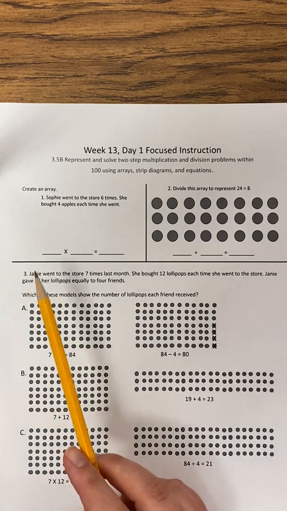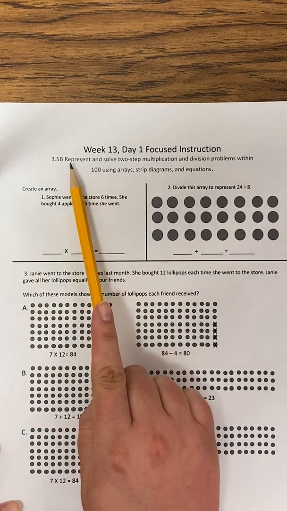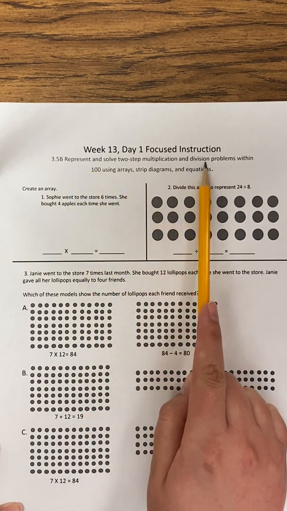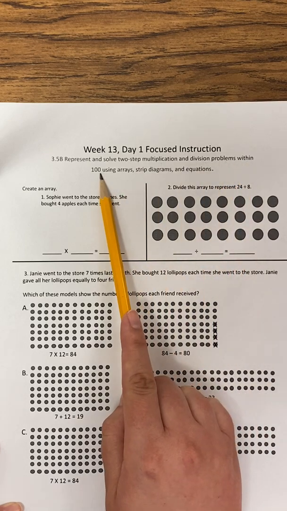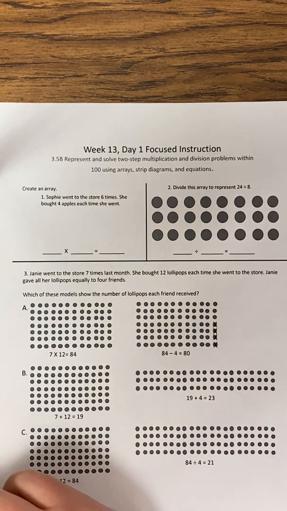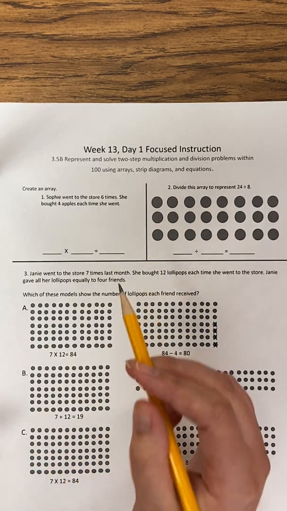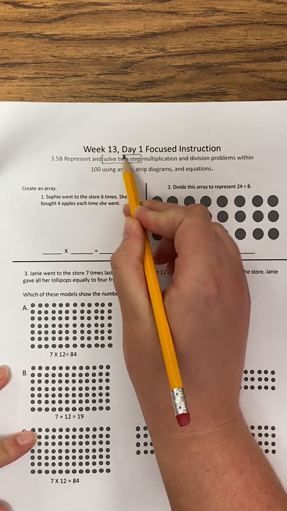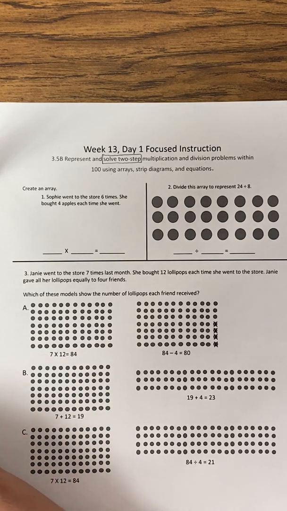So our target for today is I can represent and solve two-step multiplication and division problems within 100 using arrays, strip diagrams, and equations. All right, boys and girls, really important to understand that it is a two-step. So we're not just doing one steps, we're doing two steps with these problems that we're going to be working with for today. So make sure that you are following along, and if you need to pause the video at certain parts, please make sure you do so.